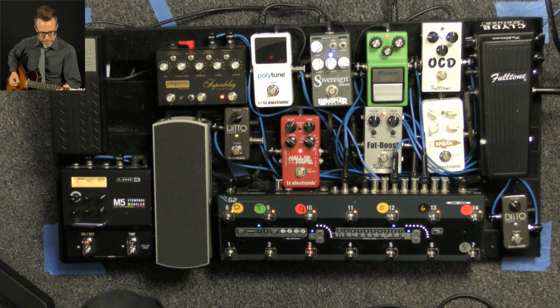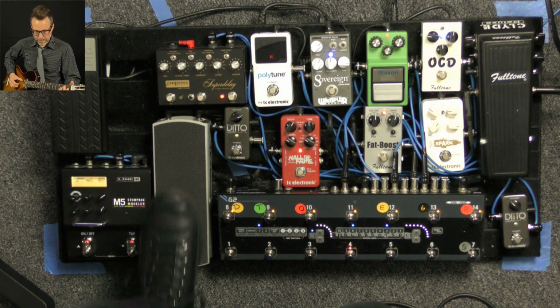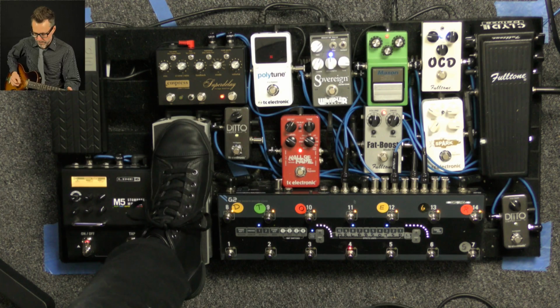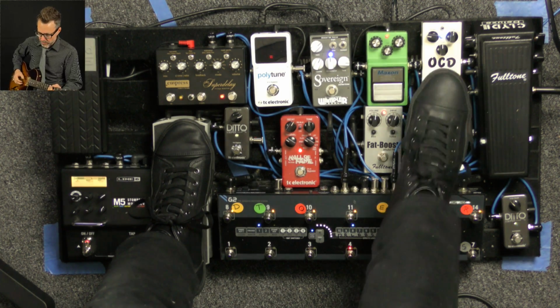It's a Spark. Here's the Tube Screamer. Here's the OCD.